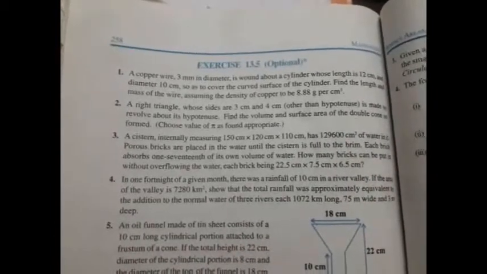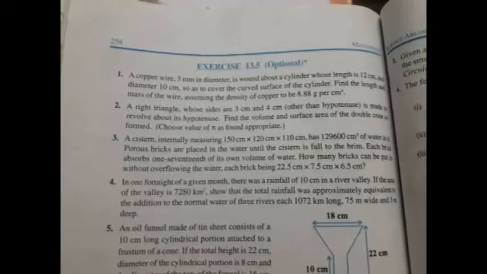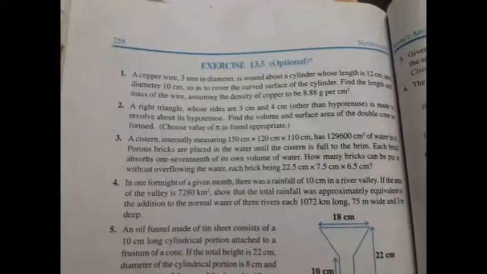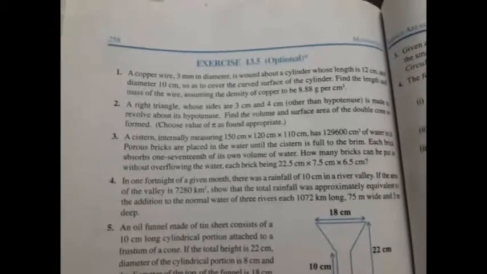So what is given? A copper wire is wound around a cylinder, and they asked you to find the length of the wire required, and also the mass of the wire. The dimensions of the wire and the cylinder both are given in the question. So let us see how we can solve this problem now.